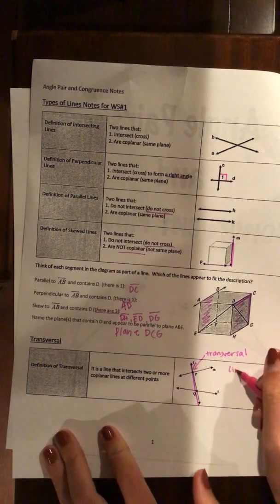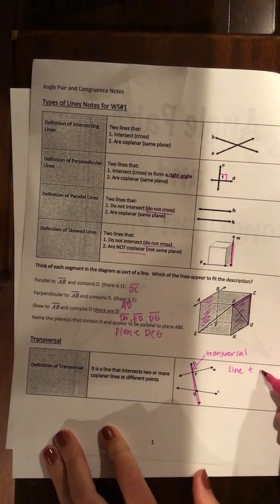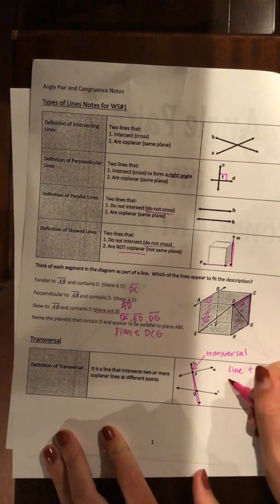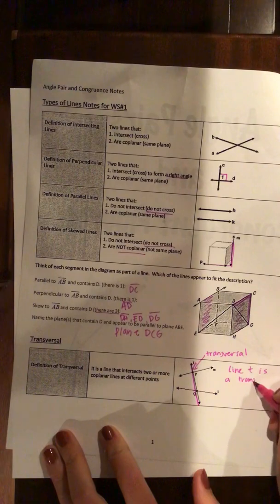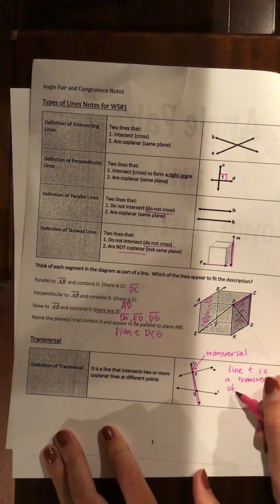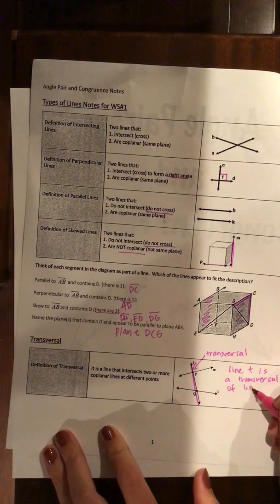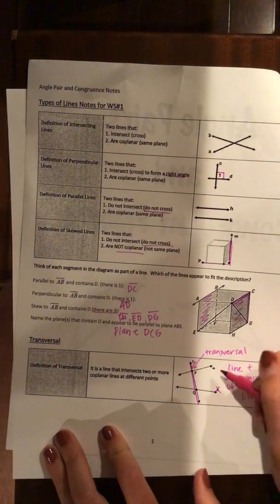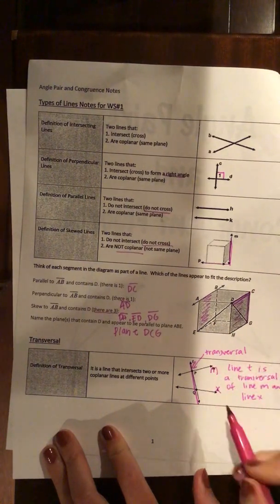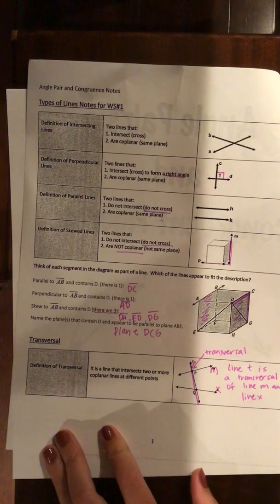So line T is a transversal of line M and line X, because this is X and this is M. So it goes through both of those lines. And that's all for that first page.